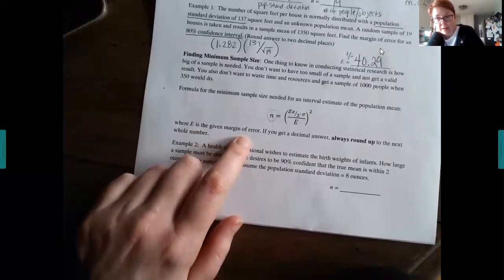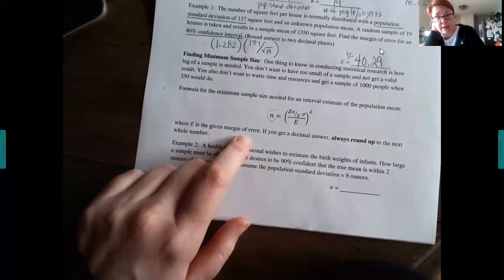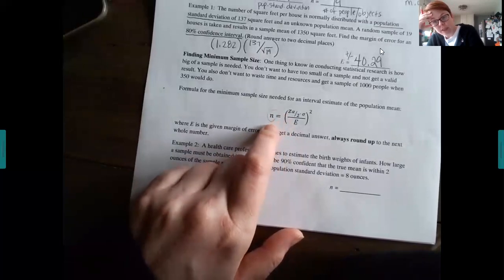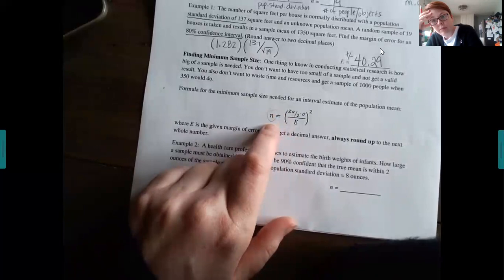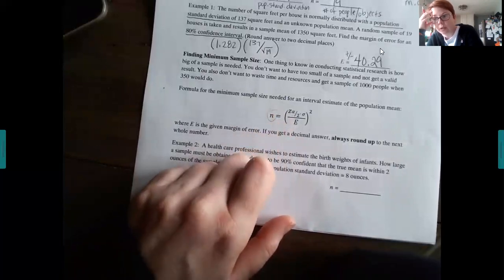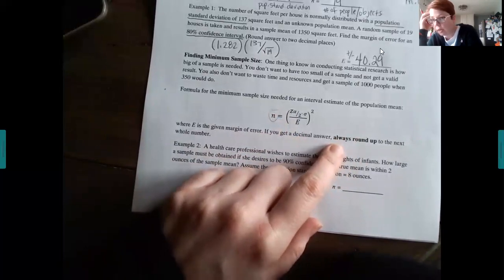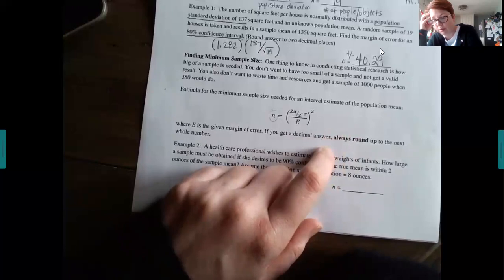And they tell us that here again, E is the given margin of error. And it might not say it exactly, but I'll say it in a way to get that out of the question. Now, every time you have seen a value for n, it's always, always, always a whole number, right? You can't have 23.72 people in a study. That doesn't work. You can't have 0.72 of a person. So you always, always, always, no matter what, if you get a decimal, doesn't matter what kind of decimal it is, very low, very high, you're always going to round up to the next whole number.